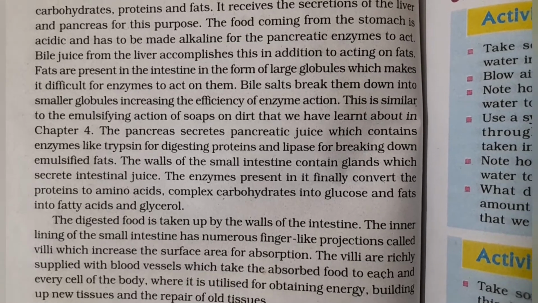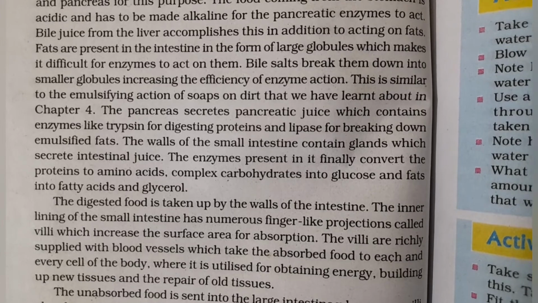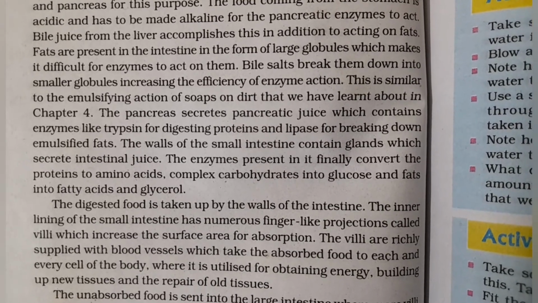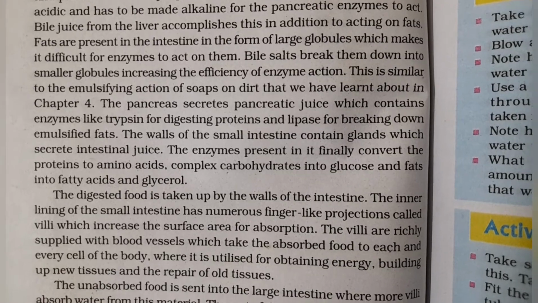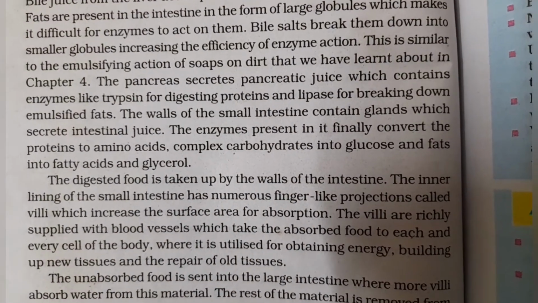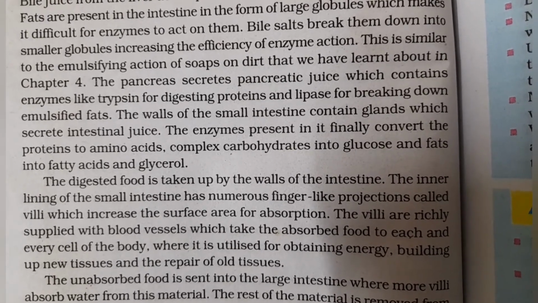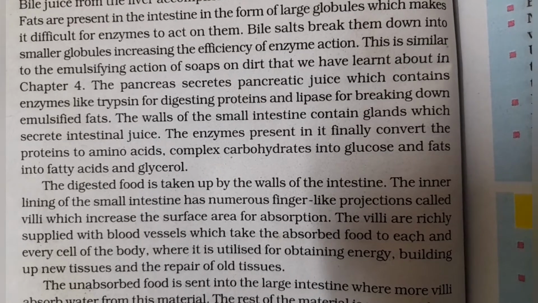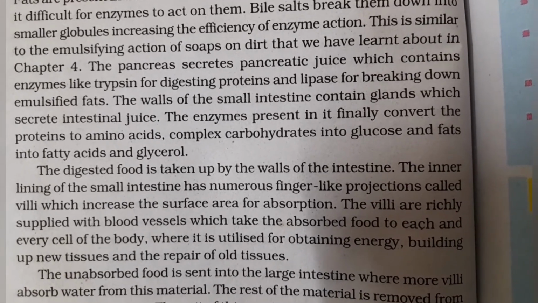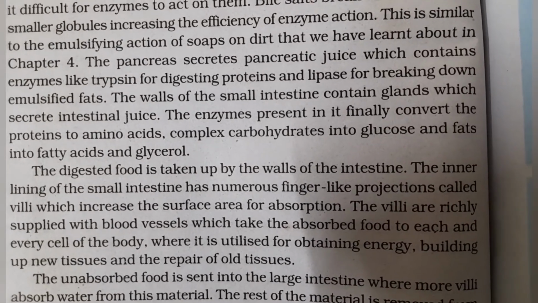The pancreas secretes pancreatic juice, which contains enzymes like trypsin for digesting protein, and lipase for breaking down emulsified fats. The walls of the small intestine contain glands which secrete intestinal juice. The enzymes present in it finally convert proteins to amino acids, carbohydrates to glucose, and fats into fatty acids and glycerol.